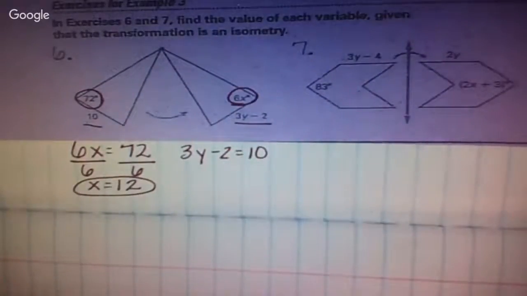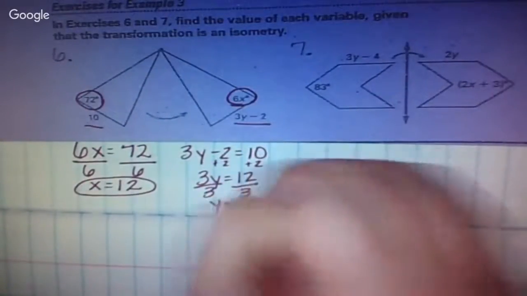Okay. Your y is this side of your triangle. You got to figure out what it matches up with. So that's equal to what? 10. So 3y minus 2 equals 10. This is why we went over two-step equations back at the beginning. So my first step here would be to add 2. 3y equals 12. So then y equals 4.